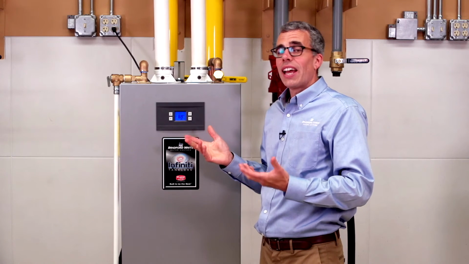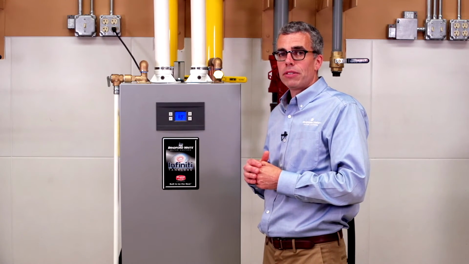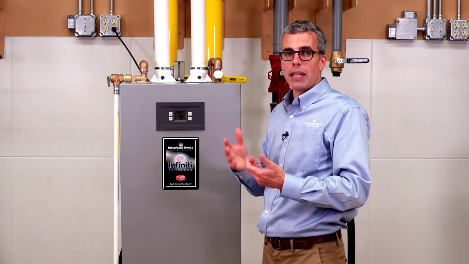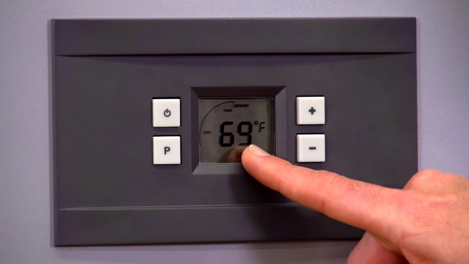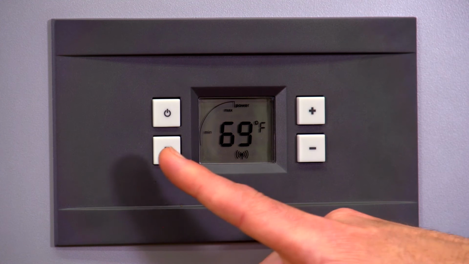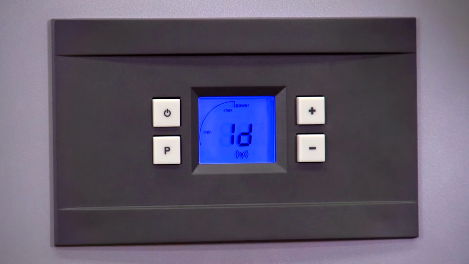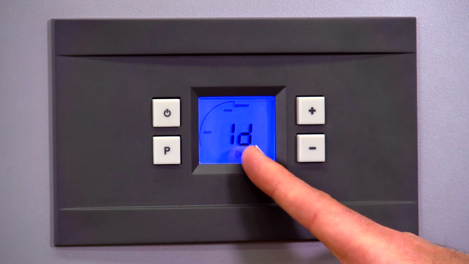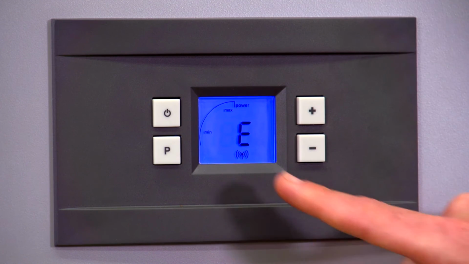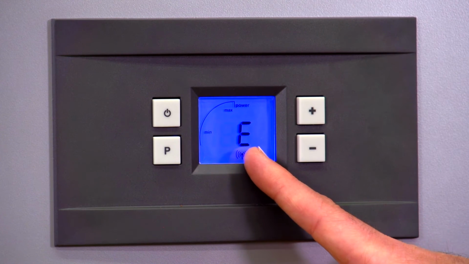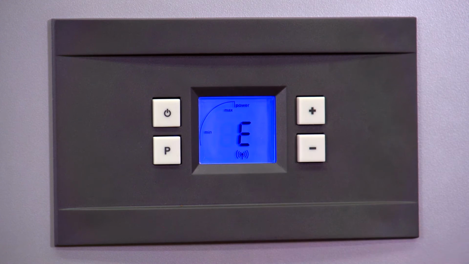Once you're done looking at any of the diagnostic submenus, you're going to want to back your way back out to the main screen. Remember, to do that, in this case, I'm looking at a value. So I'm going to push P. That gets me back to 1D. Now I'm going to use the plus or the minus button, doesn't matter which. Scroll until you see the letter E. That means exit in this case.